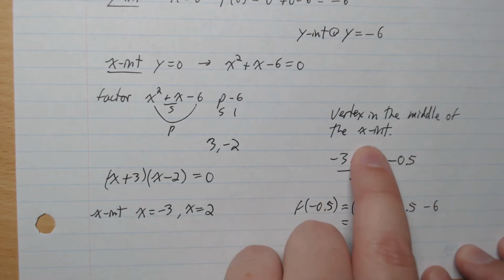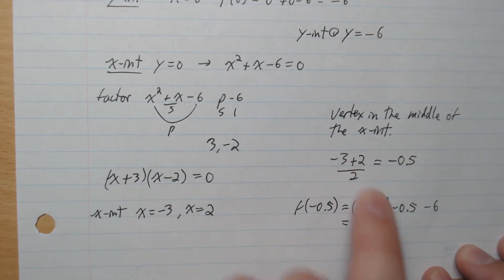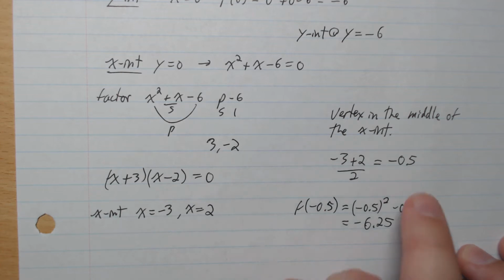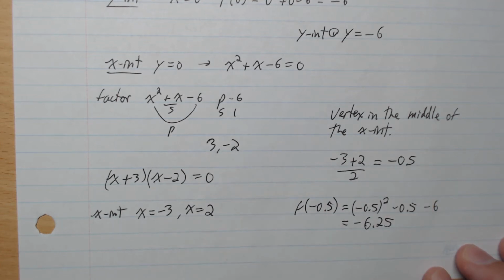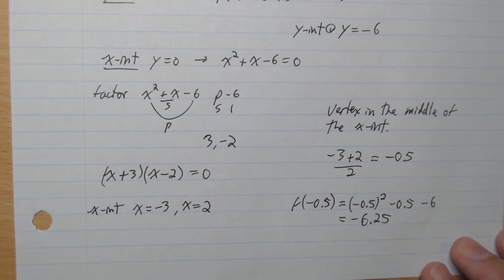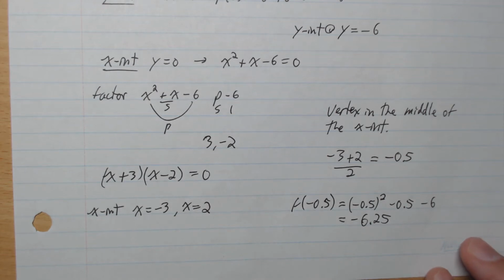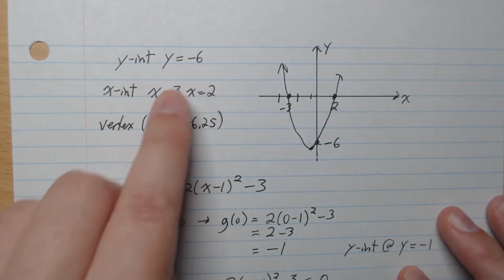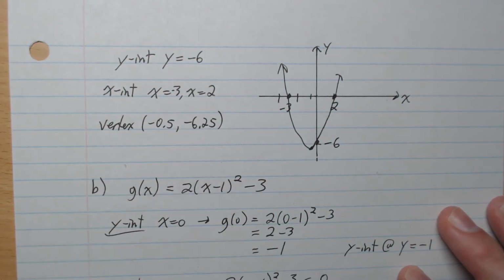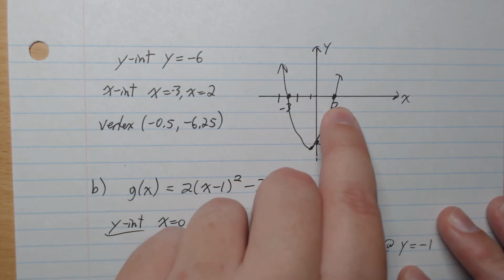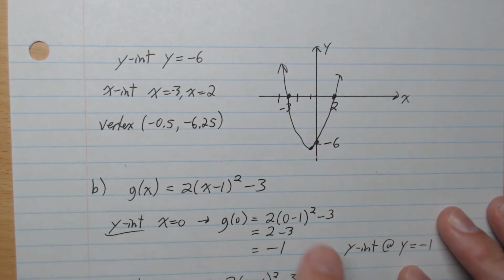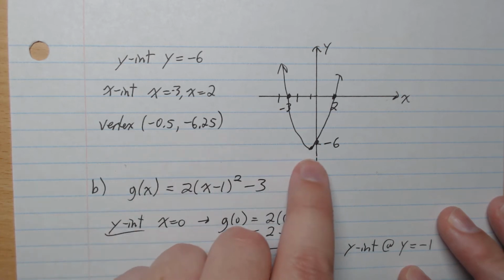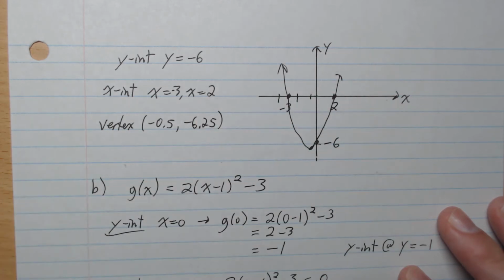Now the vertex is in the middle of the x-intercepts. So negative 3 plus 2 divided by 2 gives us the middle, which is negative 0.5. To get the y value at that, we plug in negative 0.5, and we get negative 6.25. All right, so what do we have? We have the y-intercept, the x-intercepts, and the vertex. So there you go: x-intercepts at negative 3 and 2, y-intercept at negative 6, and the vertex just beside it at negative 0.5, negative 6.25. And so there is the graph of our quadratic.